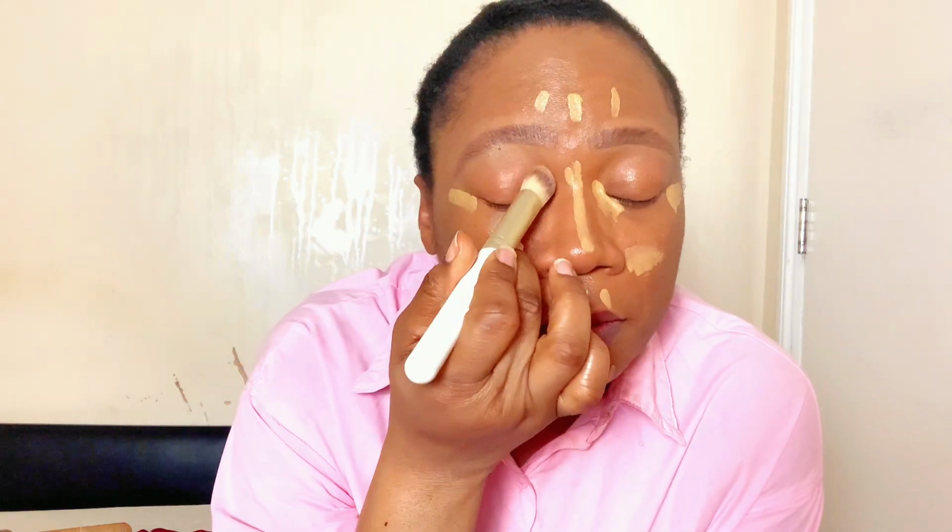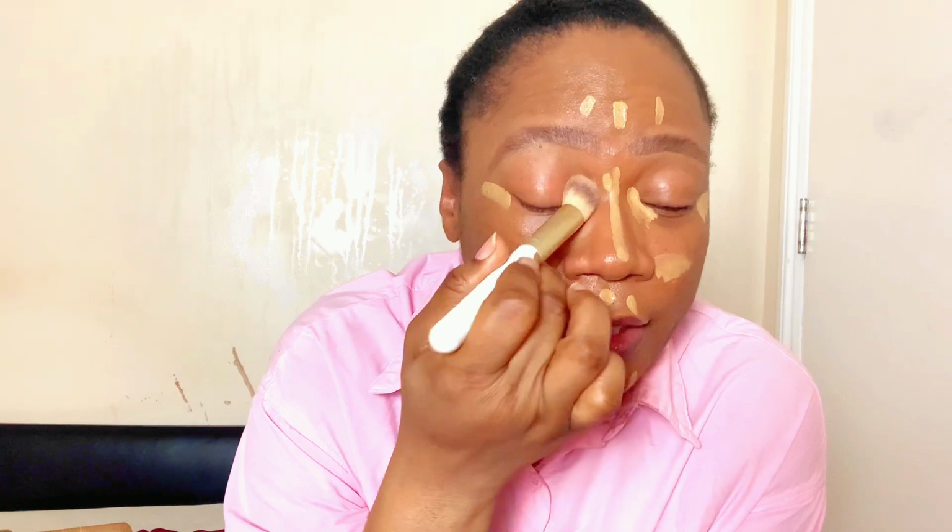So you can also use the color corrector to correct around the mouth area and then place your foundation. But I don't think I have much of that darkness going on. My major problem has already been concealed. So now let's blend. So we're going to be using a brush this time around. So the same concealer brush that was shown earlier.